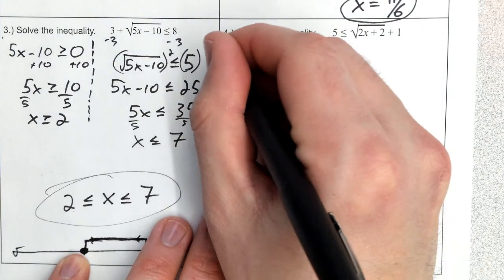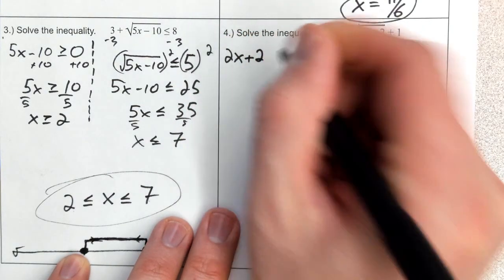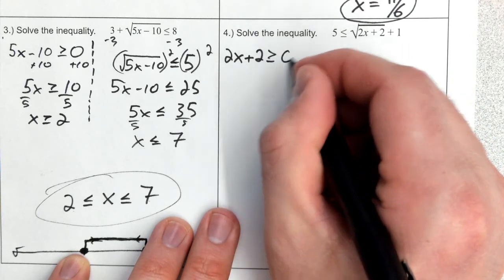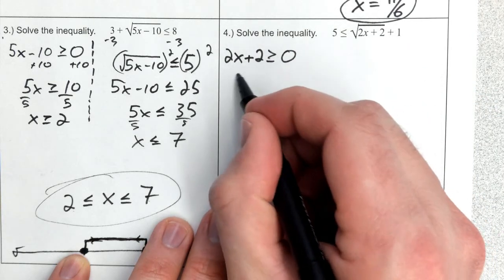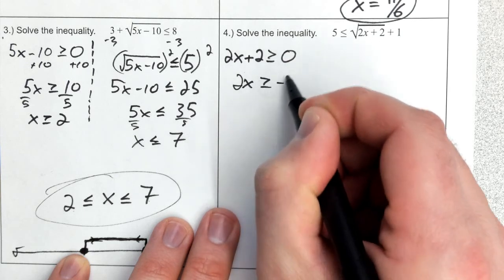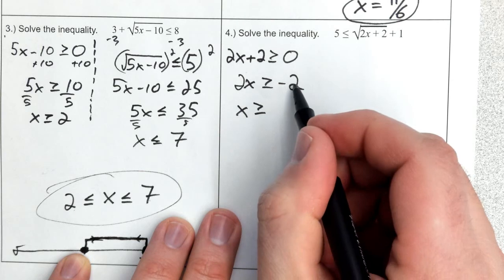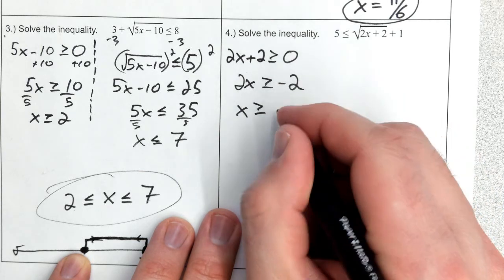First thing we're going to do is check and make sure that the thing underneath the root, we want to know when that is greater than or equal to 0. So we solve this. We're going to subtract 2 from both sides. I get 2x is greater than or equal to negative 2. I'll divide both sides by 2. I get x is greater than or equal to negative 2 divided by 2, that's negative 1.